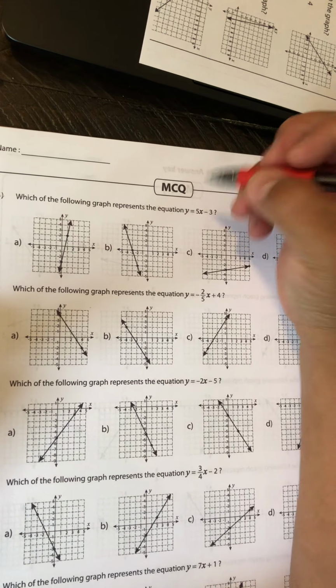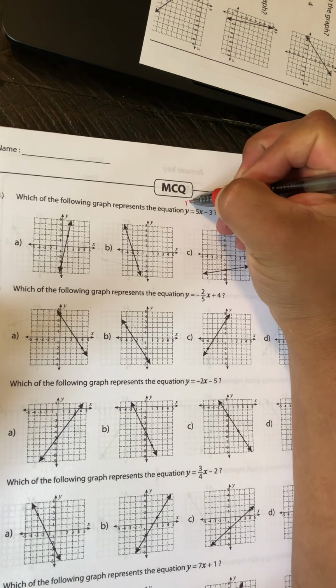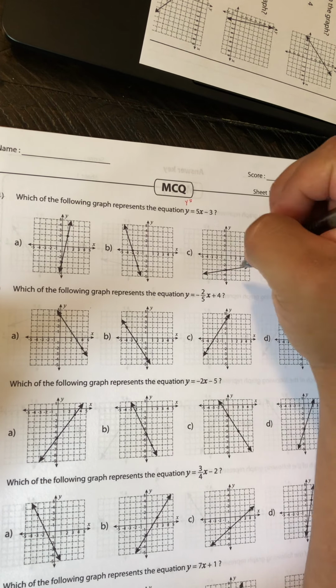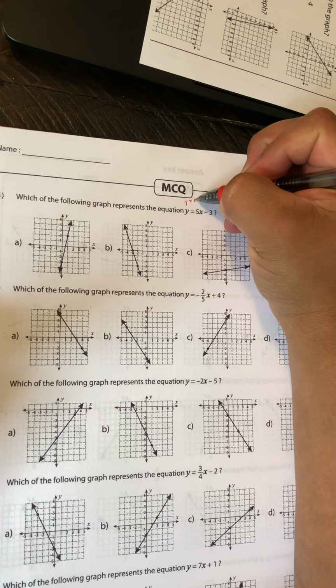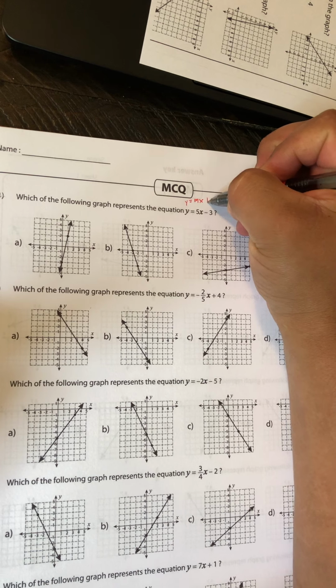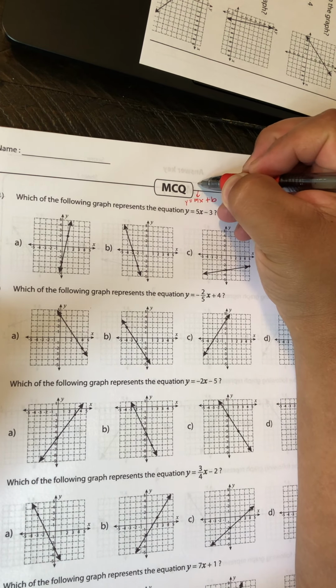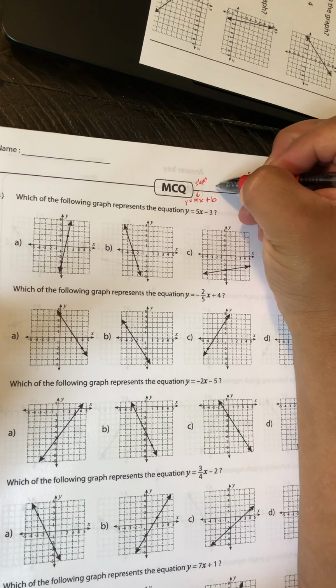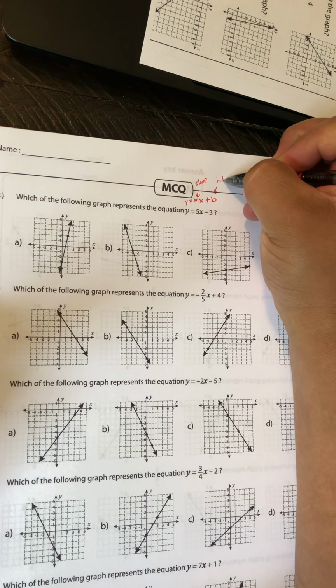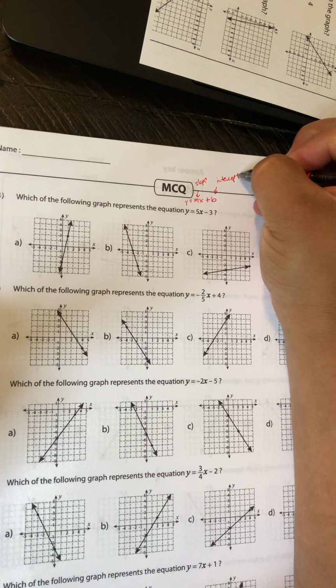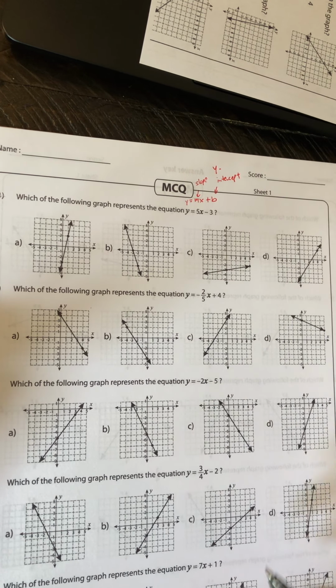Hello everyone. The purpose of this video is to be able to identify a line of this equation here. And if we go back to the slope-intercept, we know that that's the slope and that this one is the intercept. And it's the y-intercept, right, to be specific.